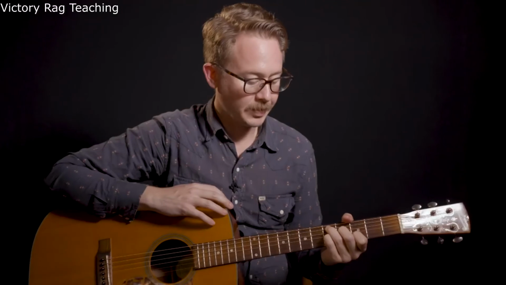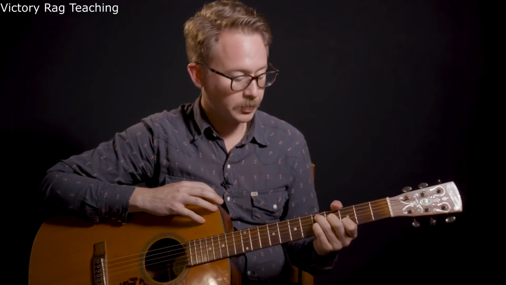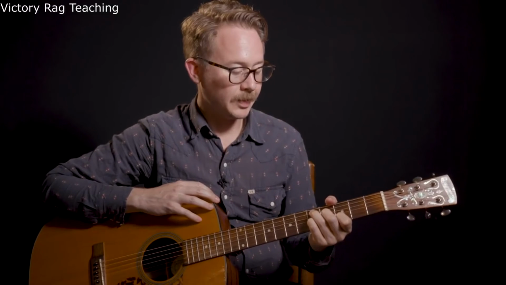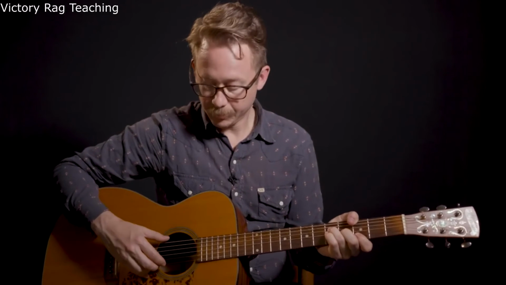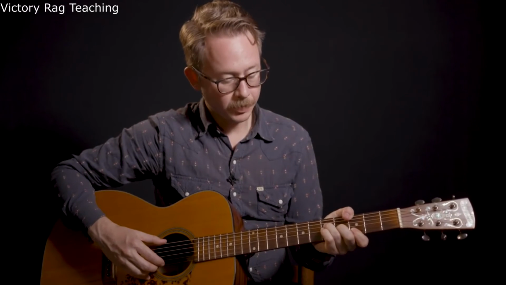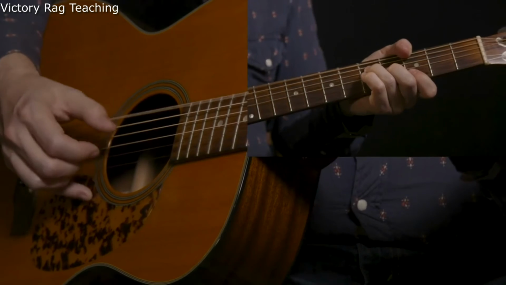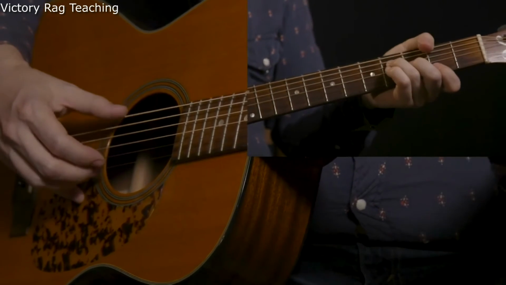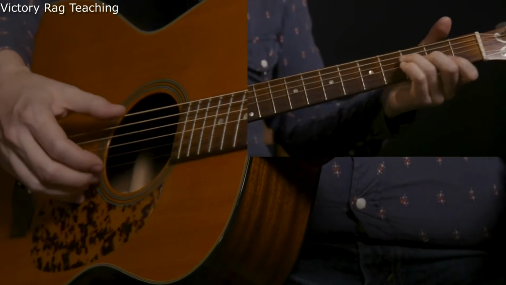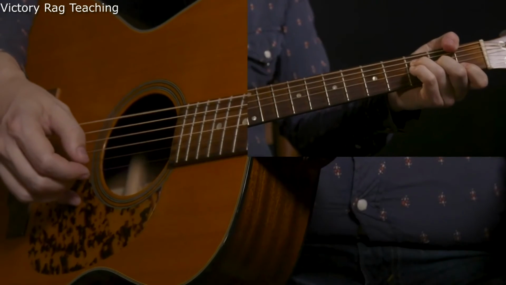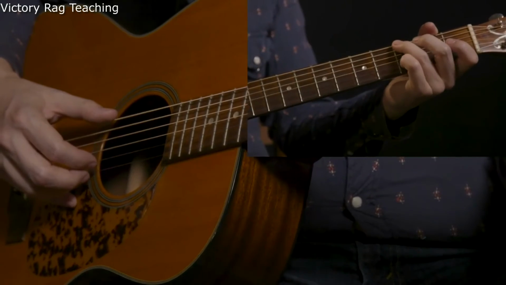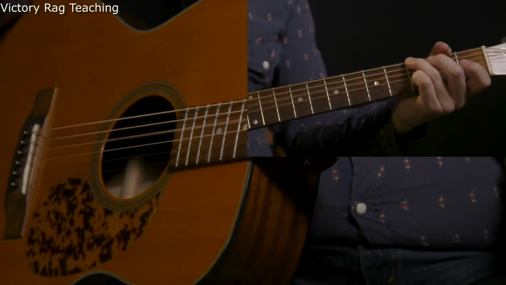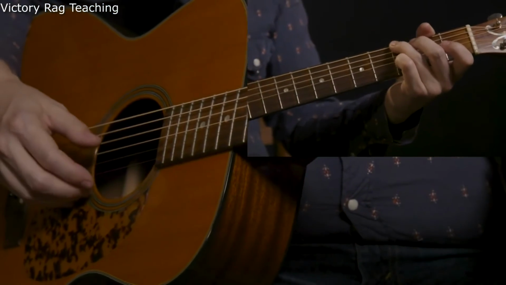Now on the second time through, we're going to have a different ending to the section that's going to bring us back to the top of the tune, where we're going to just be making a G chord with our thumb on string 6, down a half step, down a half step, then back to an open G where our pinky is noting a melody note of D. And then after that, we're back to the top.